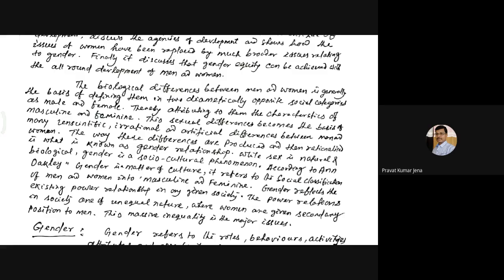This sexual difference becomes the basis of many unscientific, irrational and artificial differences between men and women. That artificiality is made particularly by patriarchs.